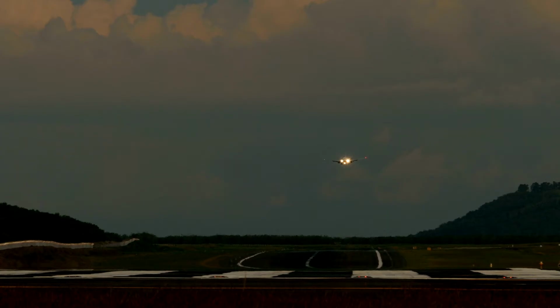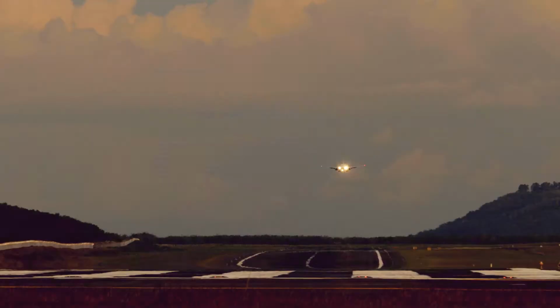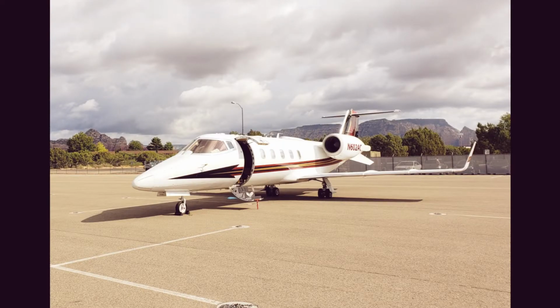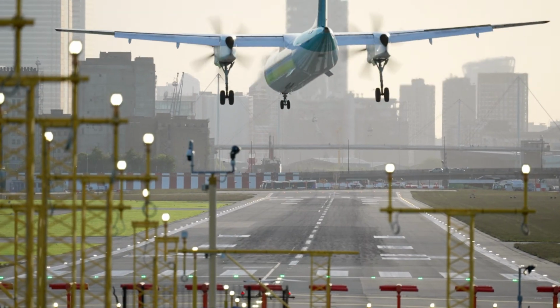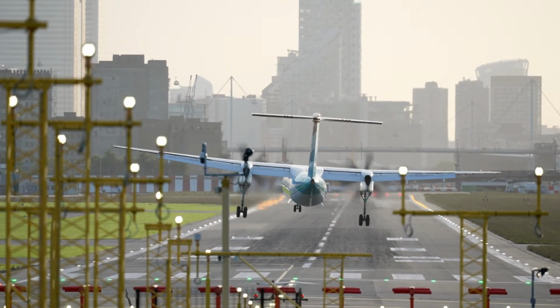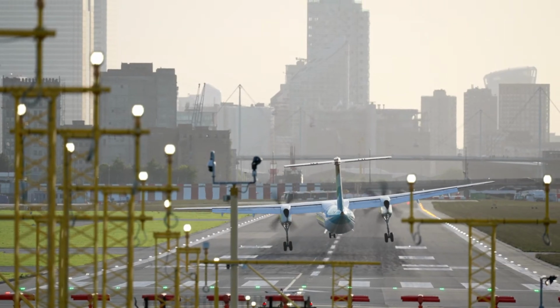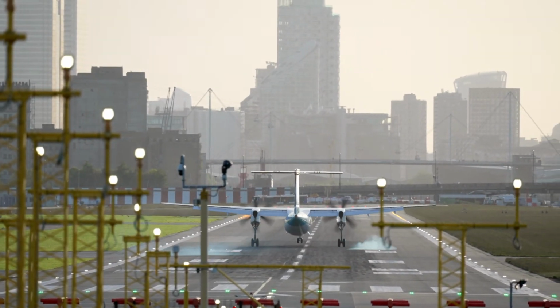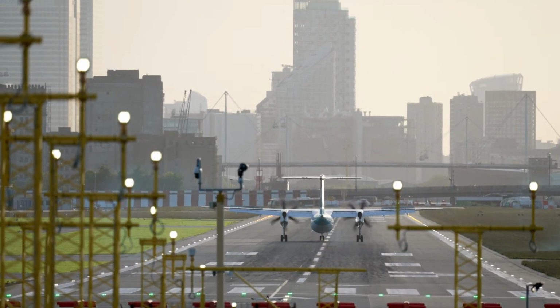So depending on the type of instrument approach procedure we are conducting and the type of aircraft we are flying, there will be different considerations we must account for when determining when the aircraft is in this position. In the following scenarios, we will look at some different ways to determine when the aircraft is in this position.